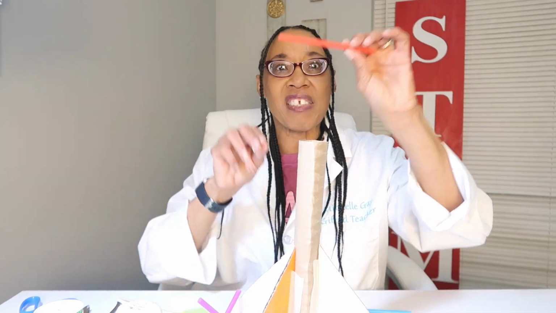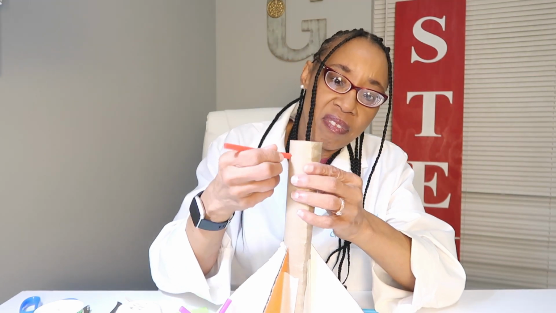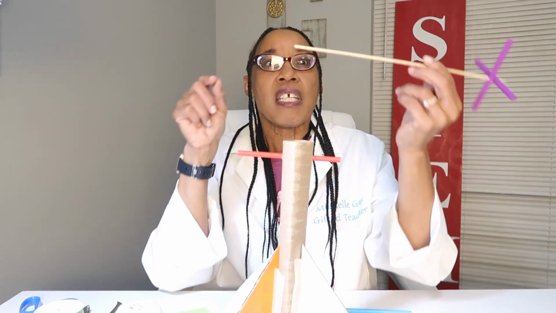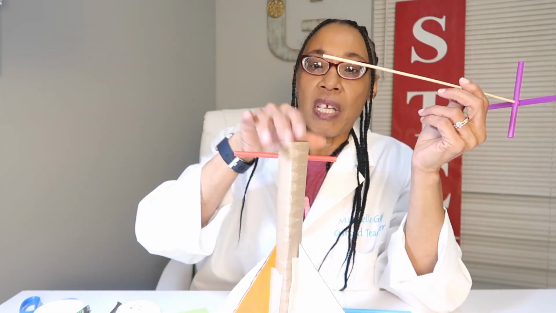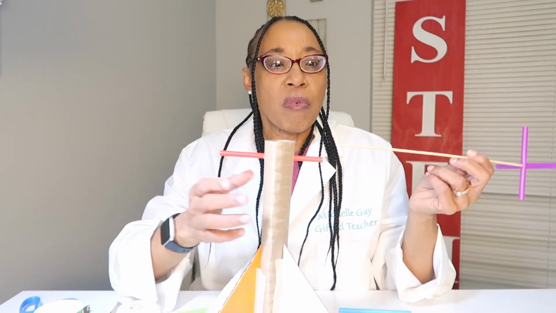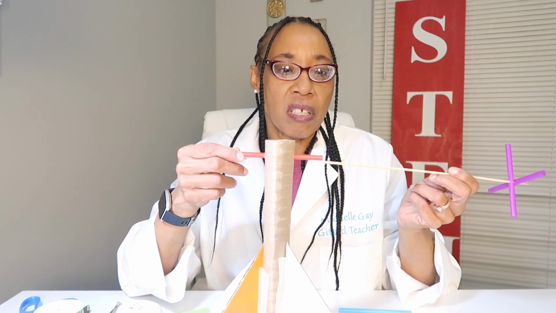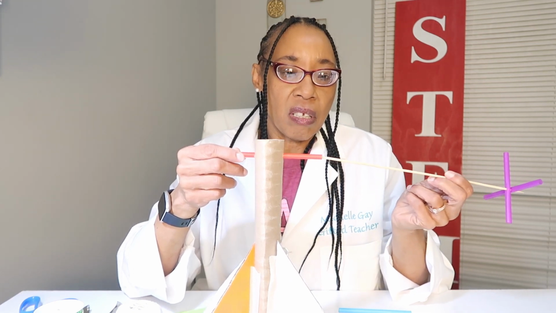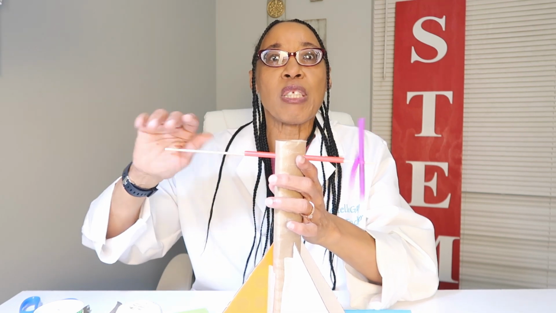So I'm going to use this one. Great. Now, take this part and we call this our shaft. We're going to take the inner shaft and place it in the outer shaft. Alright? So when it's in the shaft, it will spin.